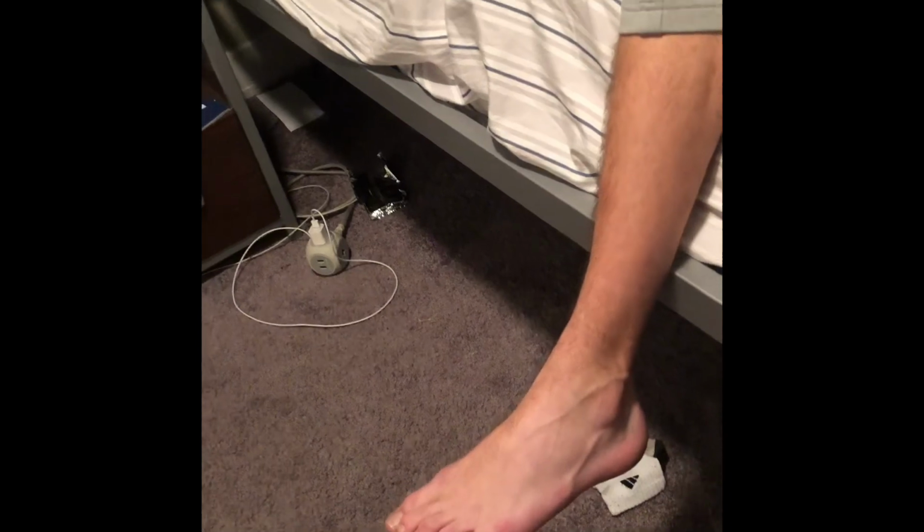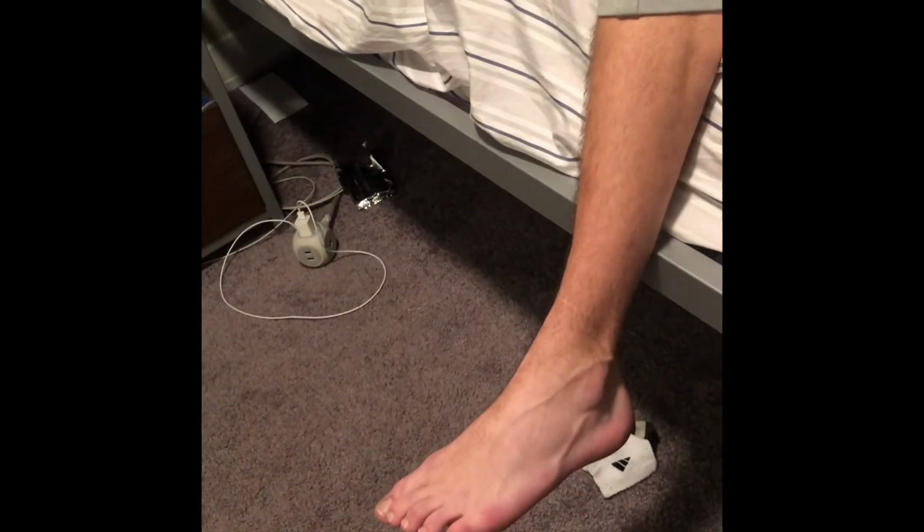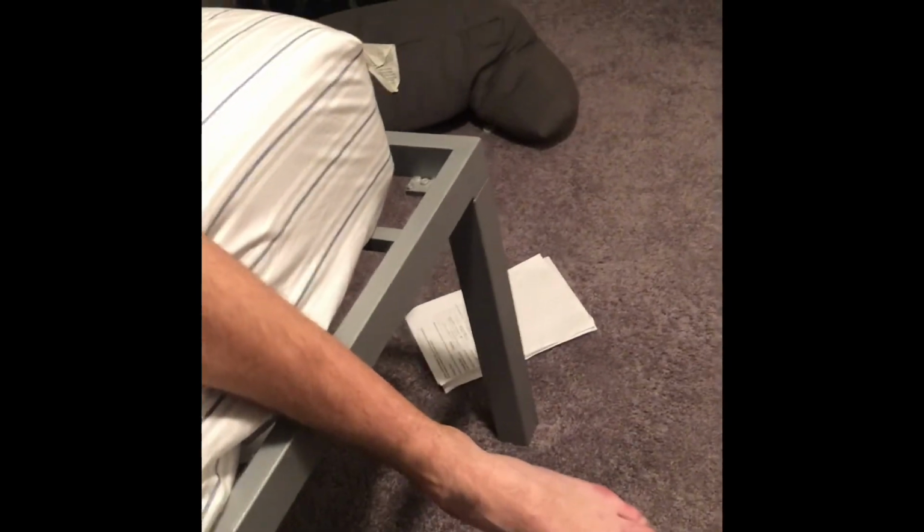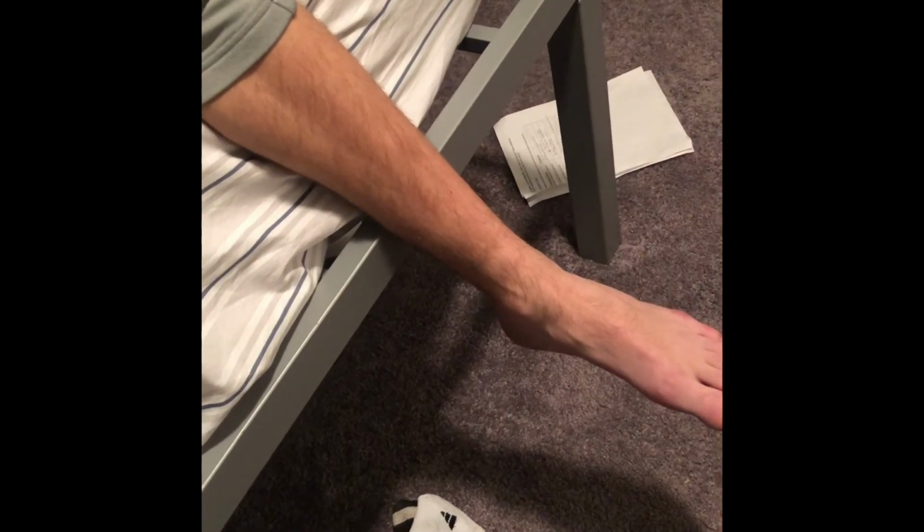And then we have the deltoid ligament. It's on the medial aspect of the foot, right here, kind of a triangle.